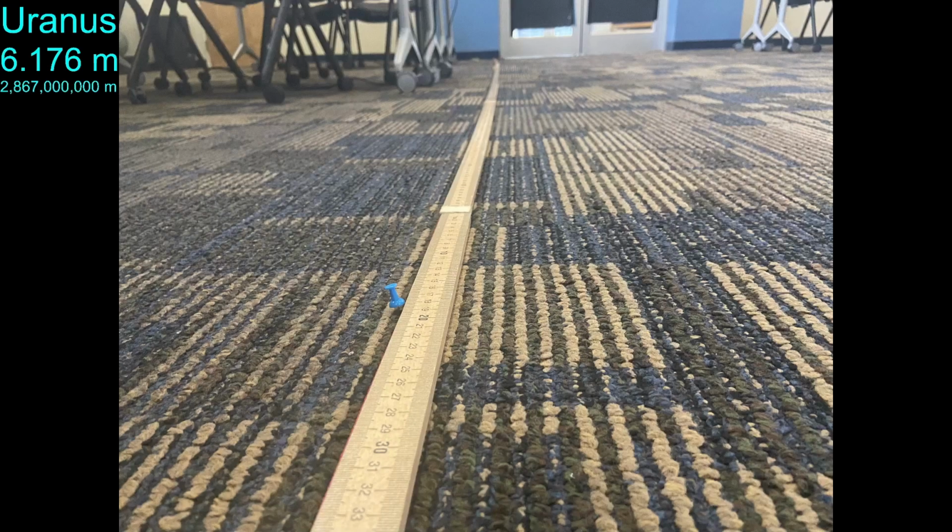Now we're getting close to the end of the solar system with the first of the ice giants, Uranus, which we calculated to have a distance of 6.176 meters, and we have the actual distance being 2.867 billion meters away from the Sun, and this is just a little over double Saturn's distance. And the Sun is definitely just looking like a regular star at this distance.